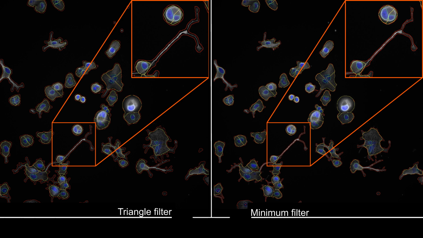So our first filter was a triangle filter, which is more reliable but also less precise, as you can see in the left image, where the nuclear segmentation is a bit more rough. Using the minimum filter, we have something that is more precise, but that is generally less reliable. You can see that the neurite is really closely segmented. So we're going to use these parameters for our next analysis.